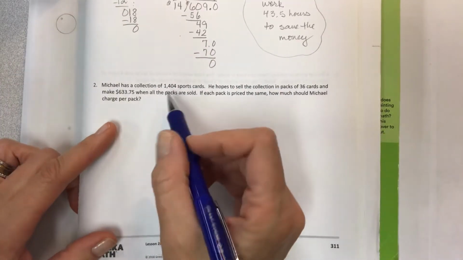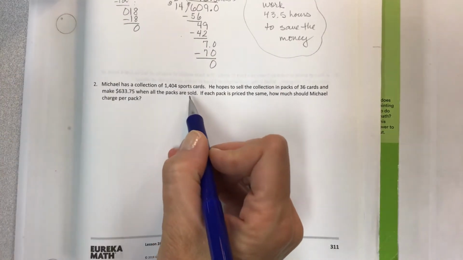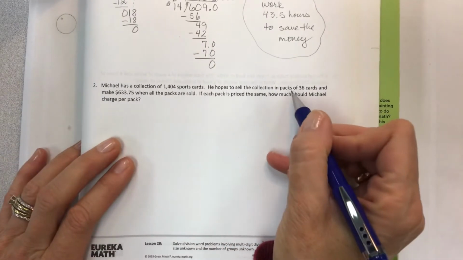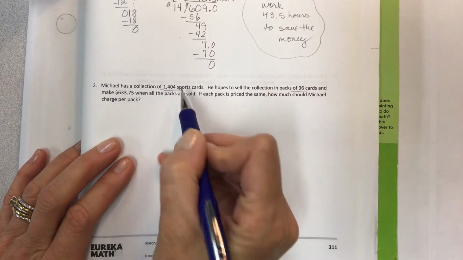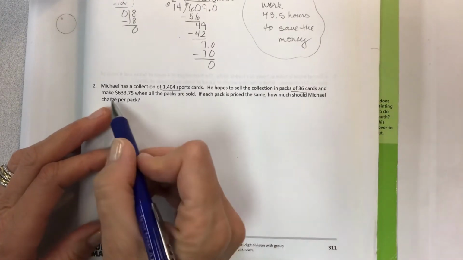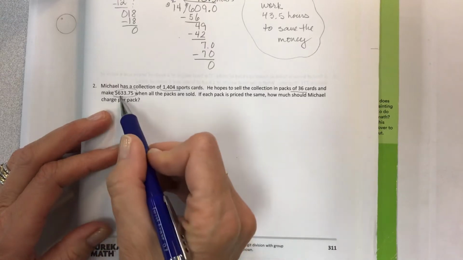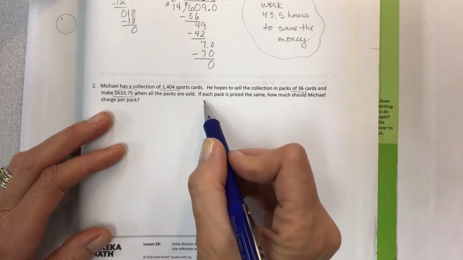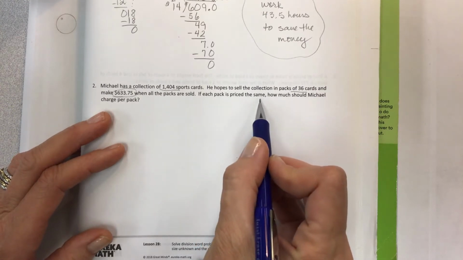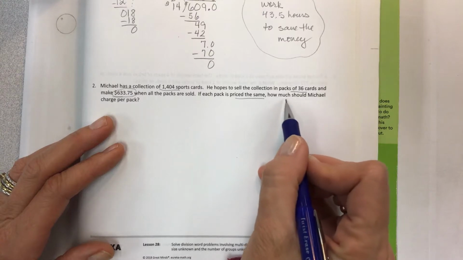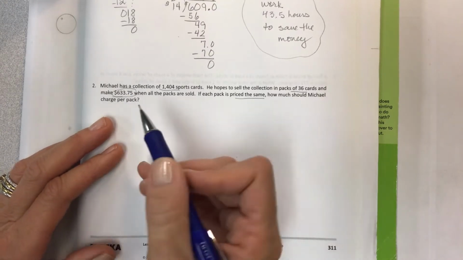Michael has a collection of 1,404 sports cards. He hopes to sell the collection in packs of 36 cards. Okay, so underline and make note of all the important information. And he hopes to make $633.75 when all the packs are sold. If each pack is priced the same, okay, that's an important piece of information. How much should Michael charge per pack?